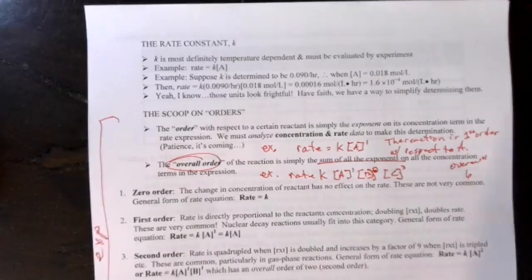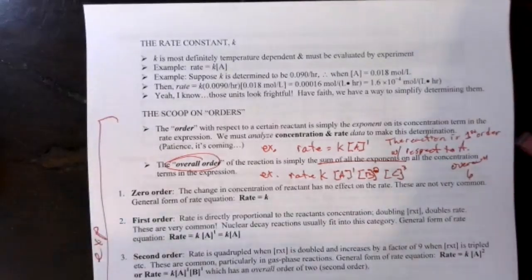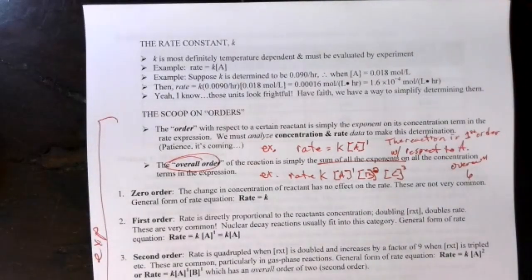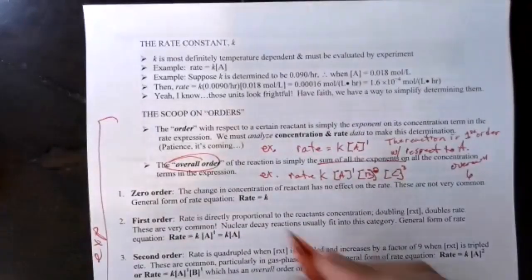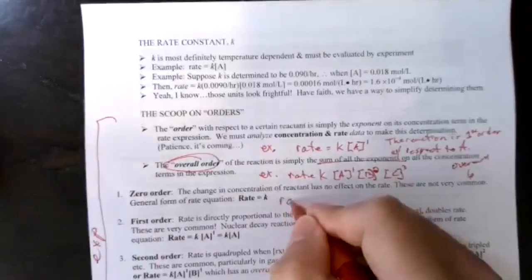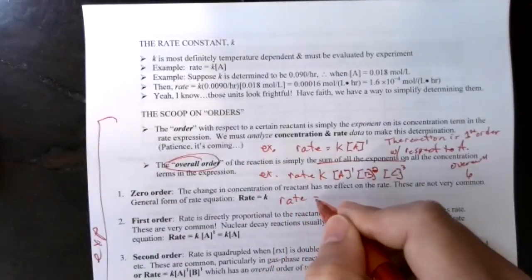6th order. Imagine that's pretty rare. I don't think that would ever, maybe even in reality, happen. Again, I just made those numbers up. Maybe in a different universe. Yeah, maybe. Okay, so let's go through the orders.